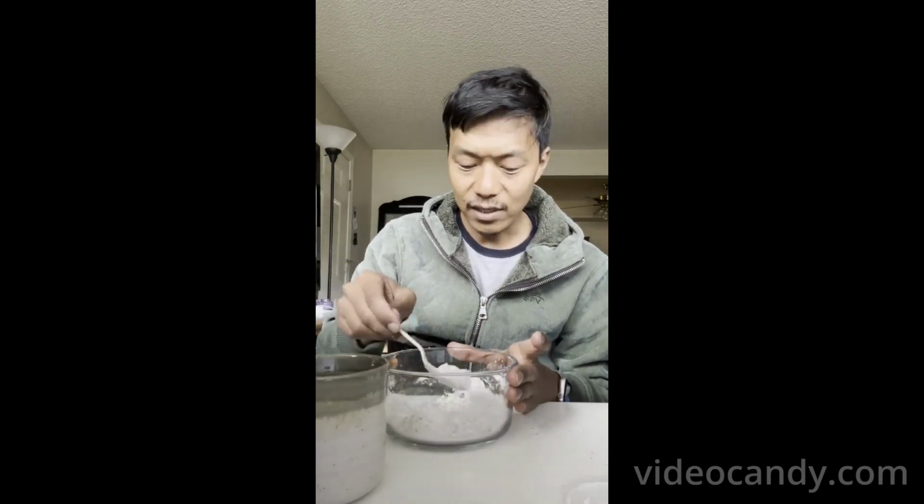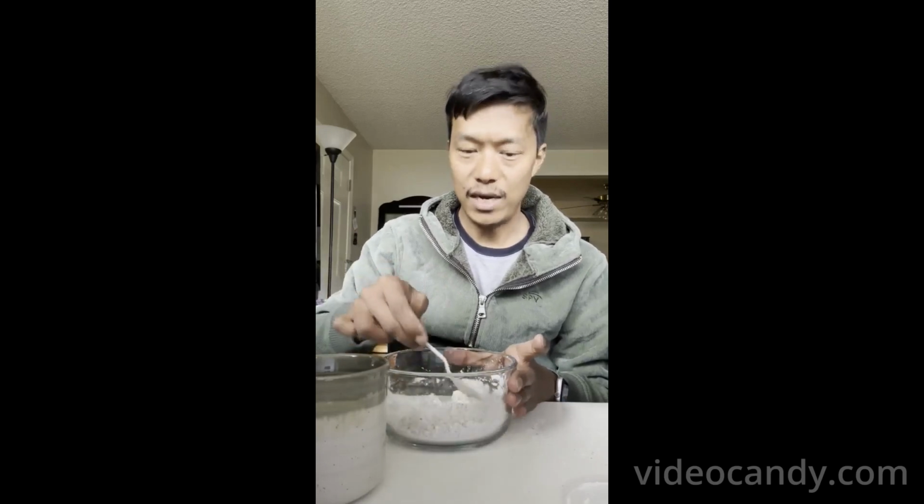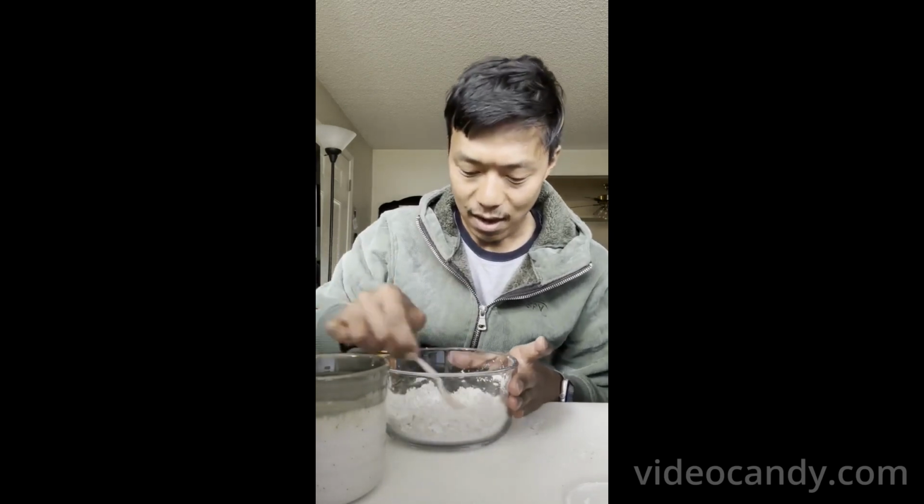And the sand does not chemically react with other components. Instead, it provides the granular texture. The role of the sand is more physical than chemical, adding bulk and helping the mixture hold its shape due to the mechanical interlocking of the particles. So this is mixed well.